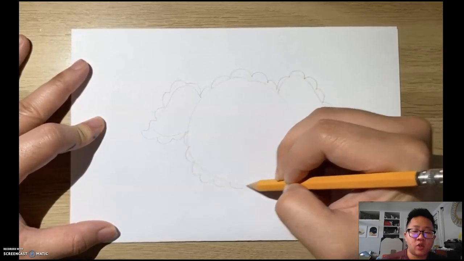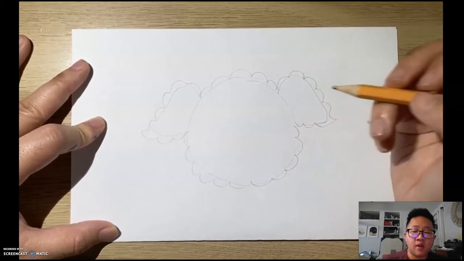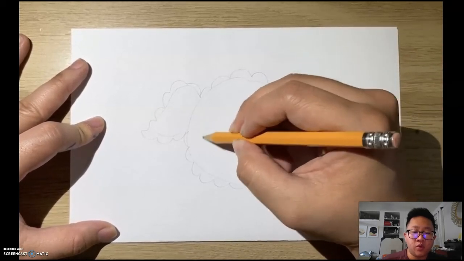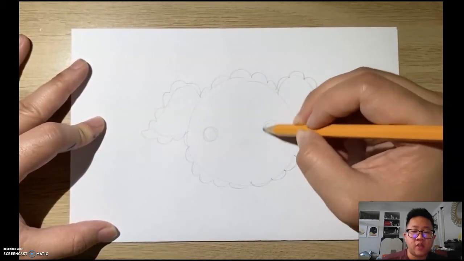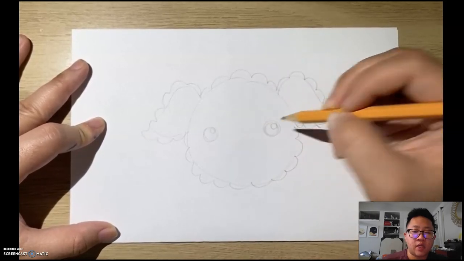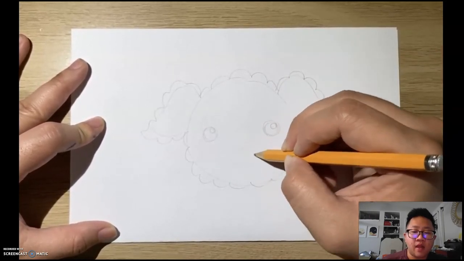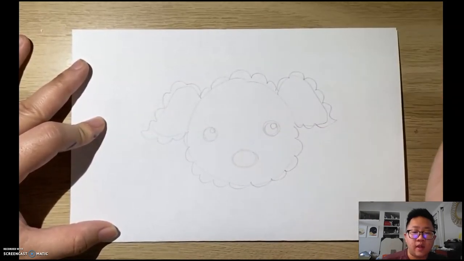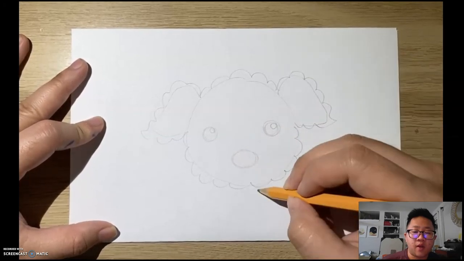So I created a circle with the ears, and then since my puppy is all fluffy like a poodle, I put in these puffy textures on the outside to make it more detailed. After that, I added the eyes and the nose, and then a little tongue at the bottom.